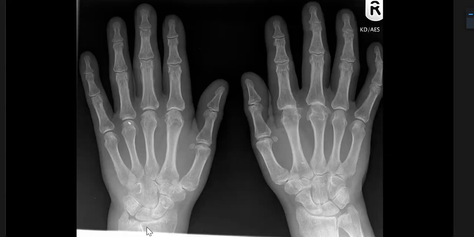And in the right hand. I've given you the remote control so you can show us as well what you're talking about. Okay. Can you see my cursor now? Yeah, I can. Yeah, there's some periosteal reaction noted here and also here in the left hand. Sorry, what's that? Can you explain again? Periosteal reaction. Okay.